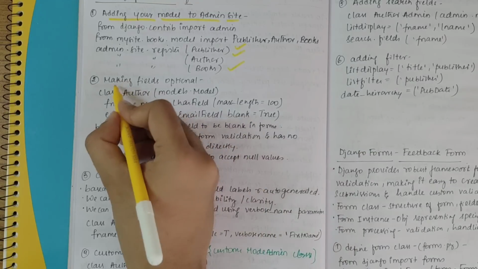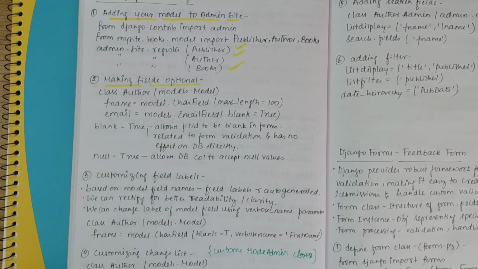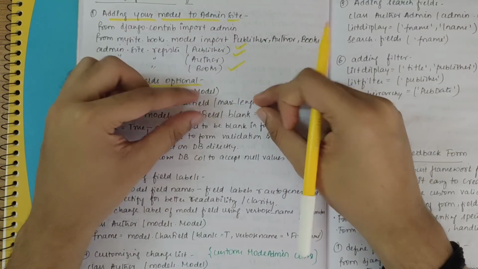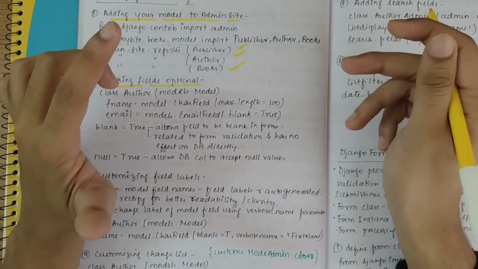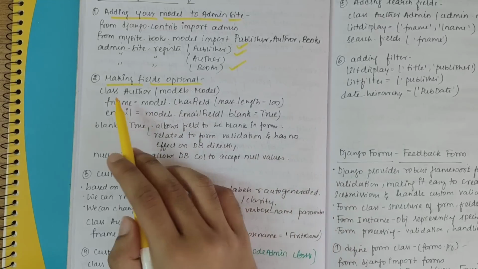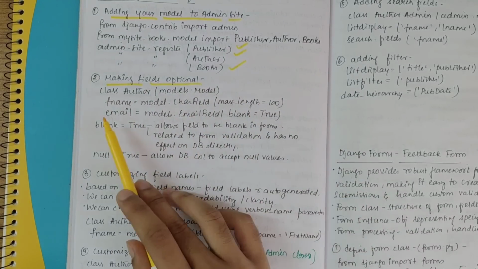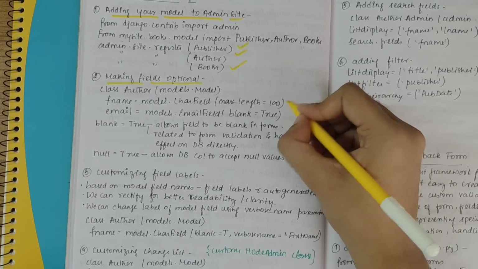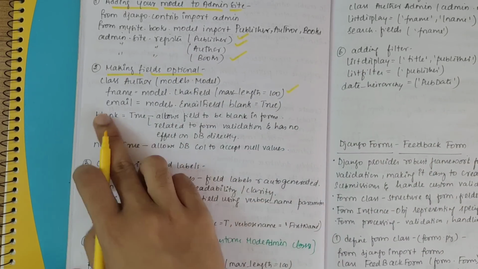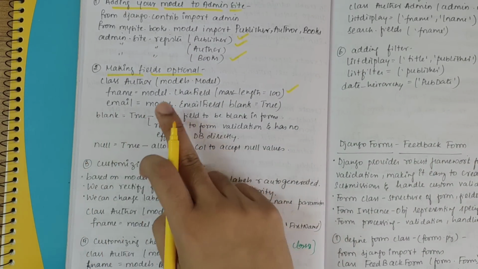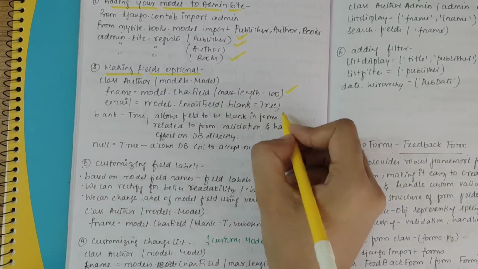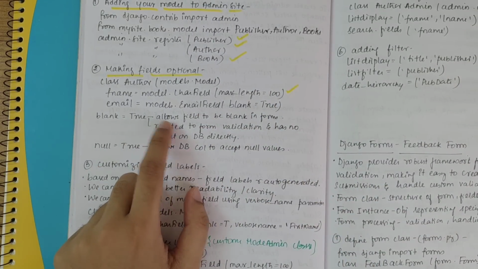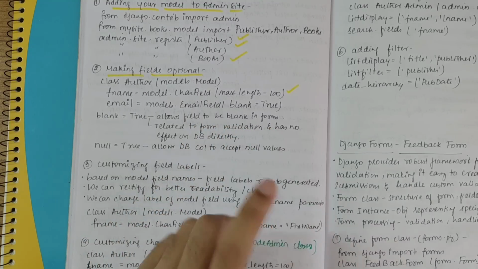Next we have making fields optional. By making fields optional, we can again customize, like if we want a particular field in our admin interface, yes or no, we can do it. Looking at an example: class Author(models.Model), first_name = models.CharField(max_length=100). We know how to specify the variables here. Next, email = models.EmailField(blank=True). What does blank=True mean? Blank=True means it allows the field to be blank in forms.